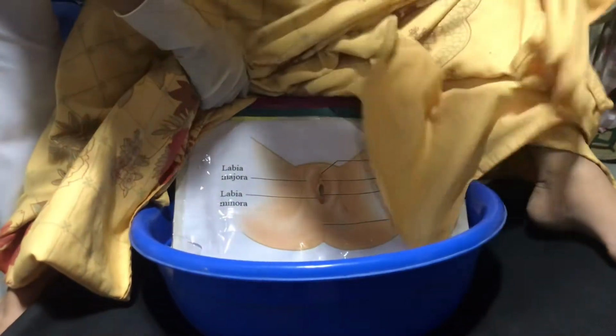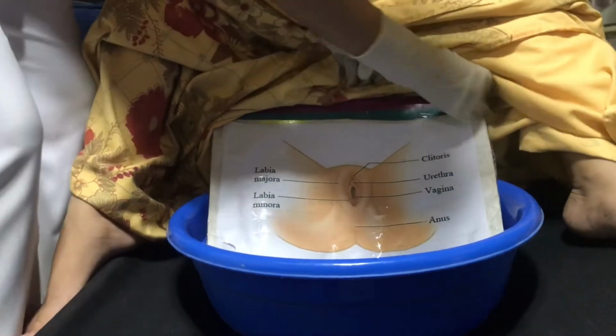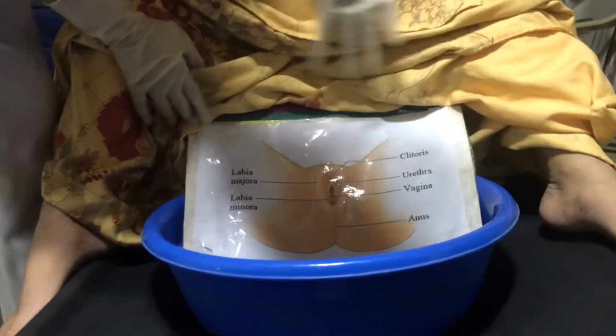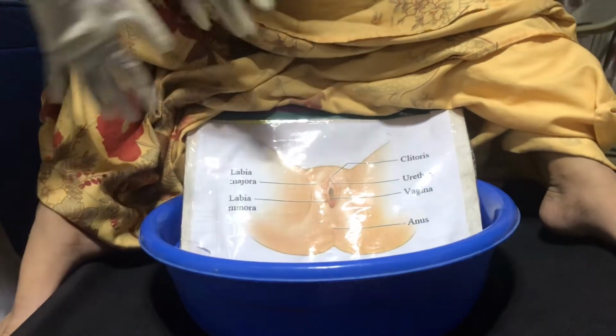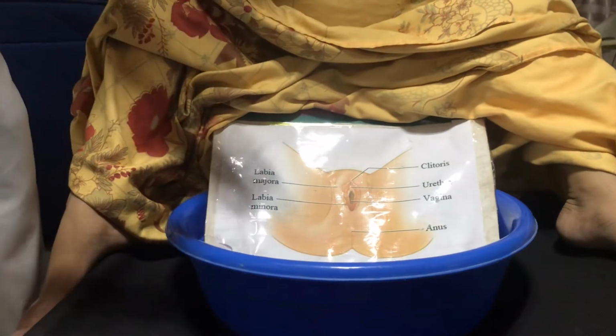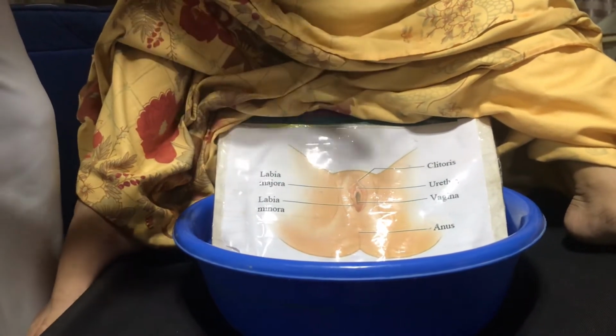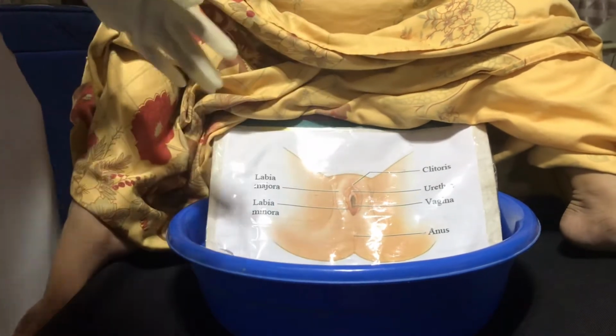So next is that we need to drape the blanket. The lesser the exposure, the lesser the embarrassment for the patient. So we need to cleanse, or flush, the perineal area with warm water.